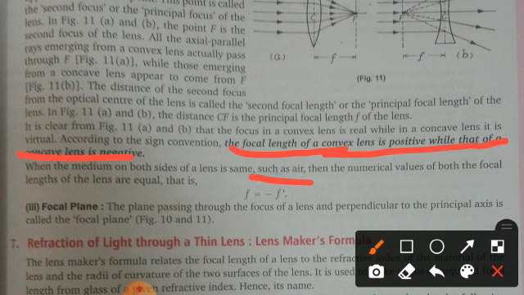You have to know very well that the focal lengths in both cases of the lens are equal, that is, F is equal to minus F dash. Clear? Here you can see this is the focal length. I hope it is clear for you.